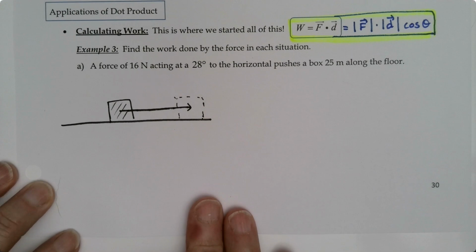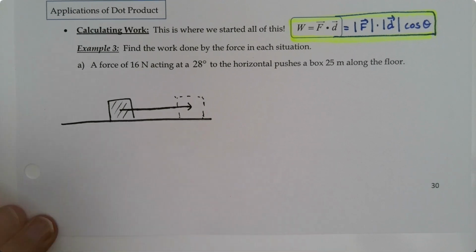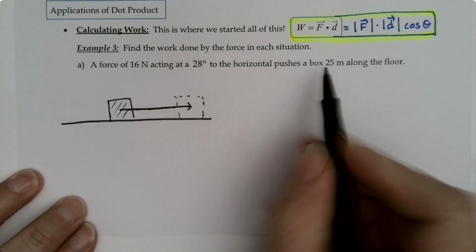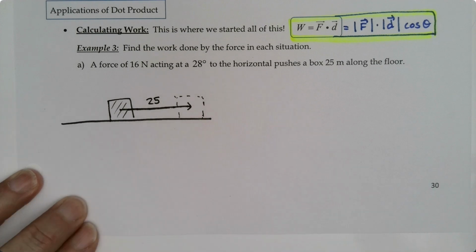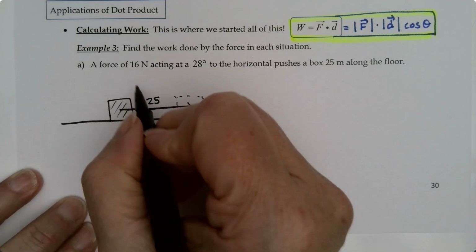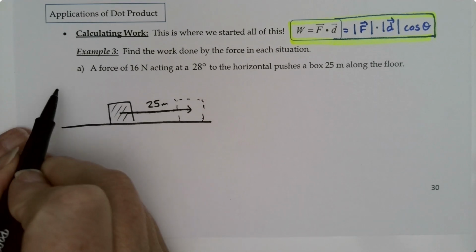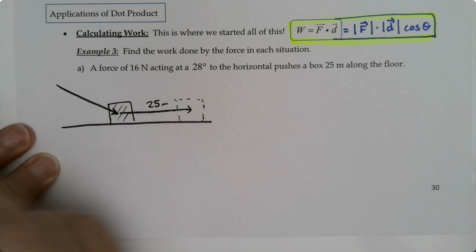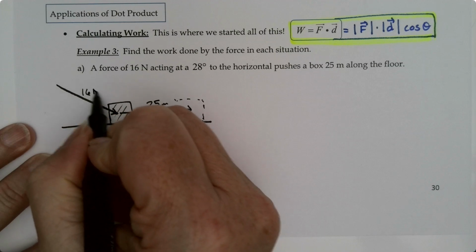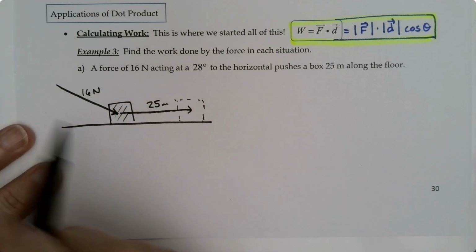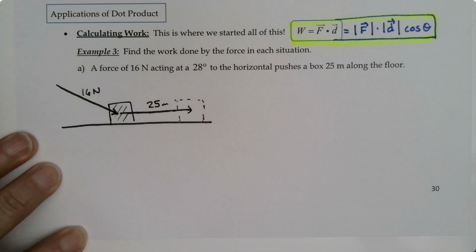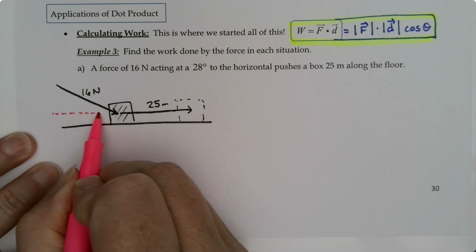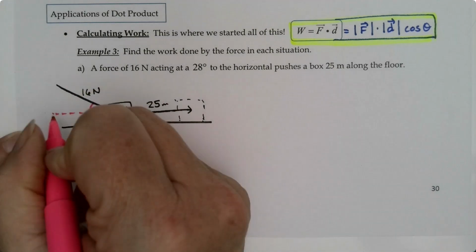Okay, so let's see what we've got. We know that the distance is 25 meters. So that's 25, no trouble, meters. And now we have our force vector coming in at an angle. And we know that the force is 16 newtons. Now the angle, the 28 degrees to the horizontal. So the horizontal is right here. So the 28 degrees is right here.